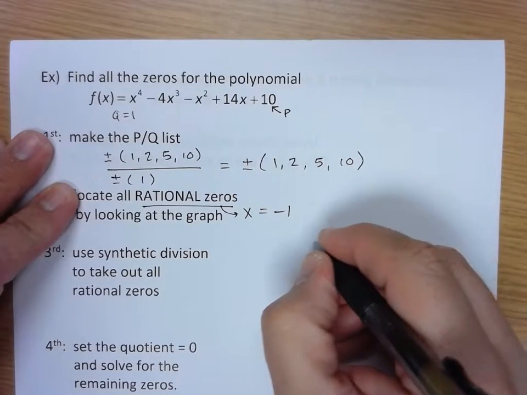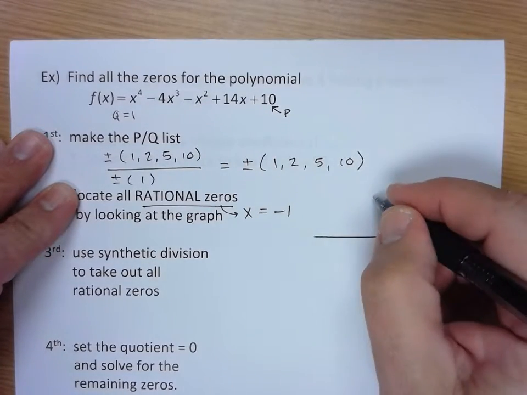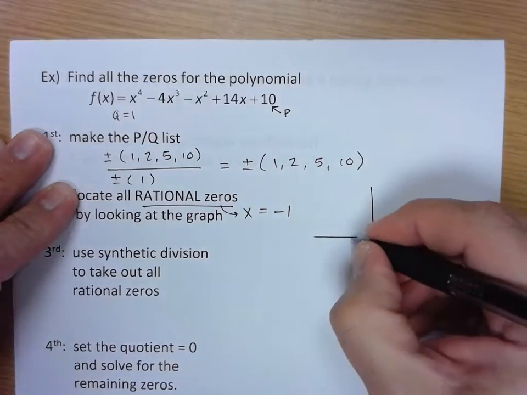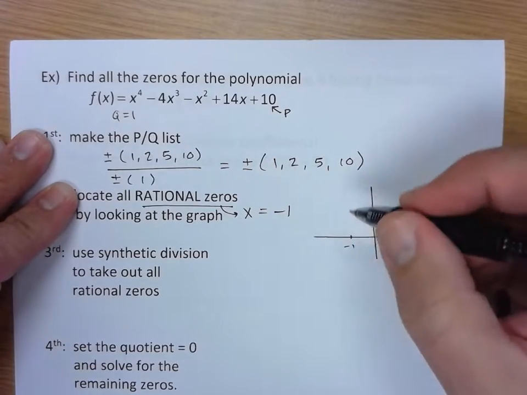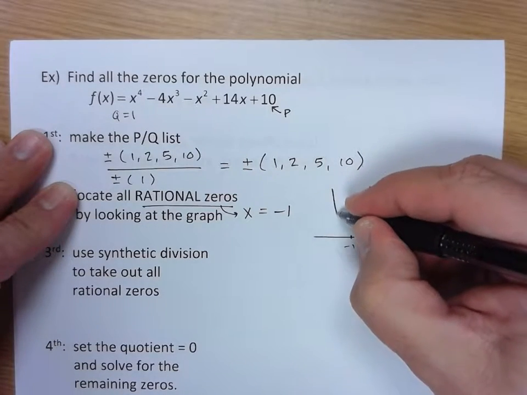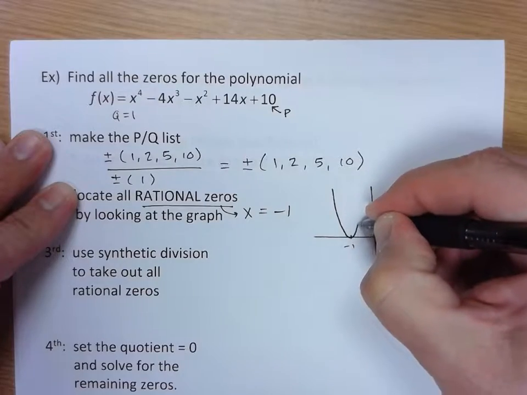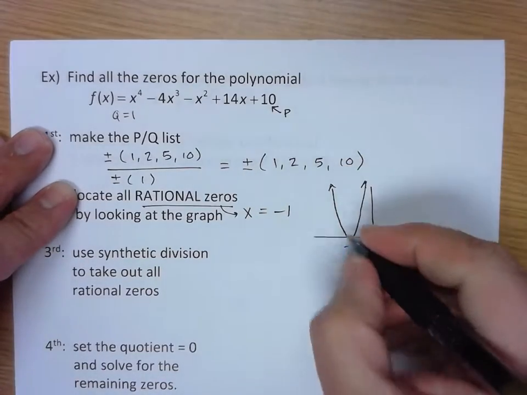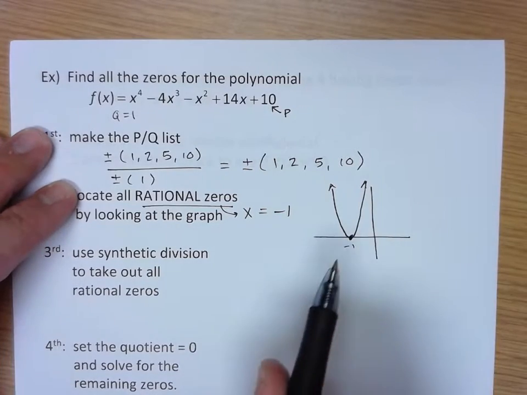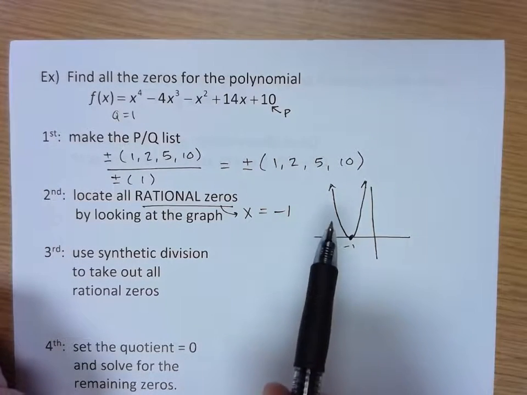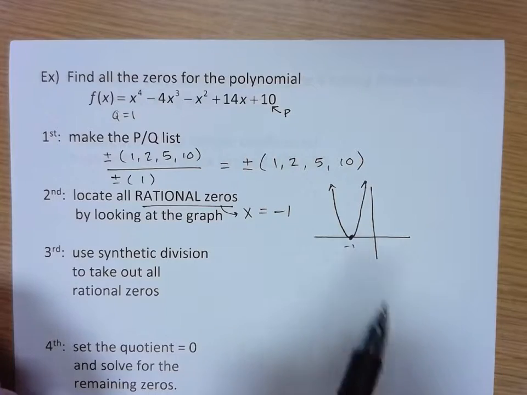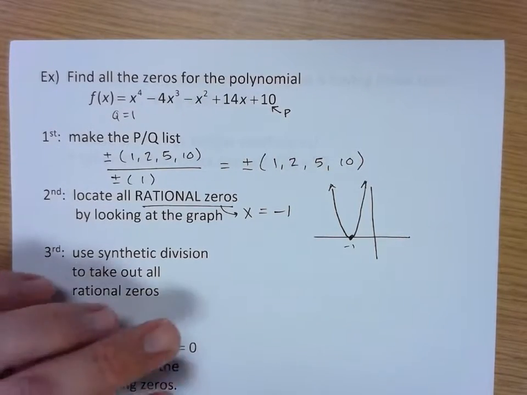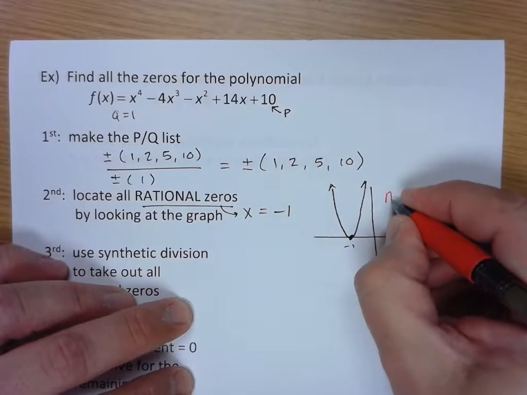Remember, the graph looks something like this. There was our calculator screen. Here's the -1. The graph comes down, touches at -1, and then goes back up. There's something very noteworthy about that. Remember, whenever a graph of a polynomial touches at a 0 without actually going all the way through, that means you have multiplicity 2.